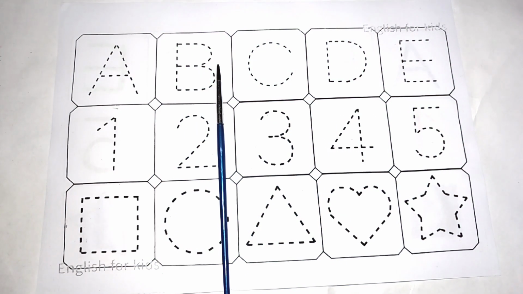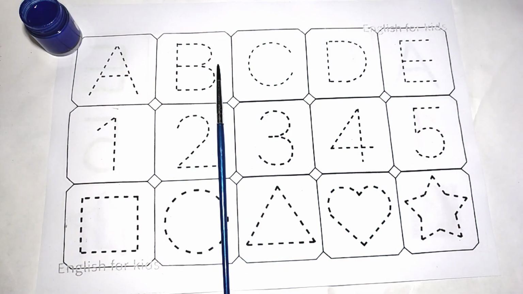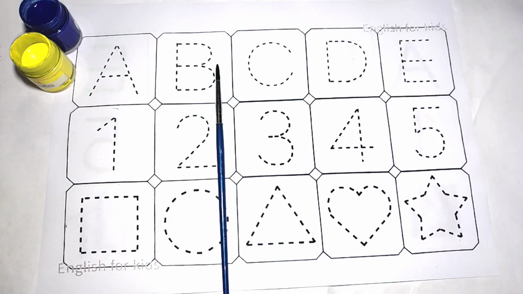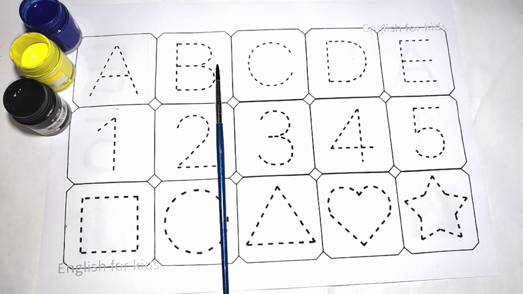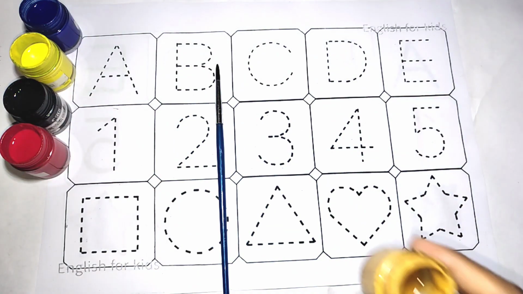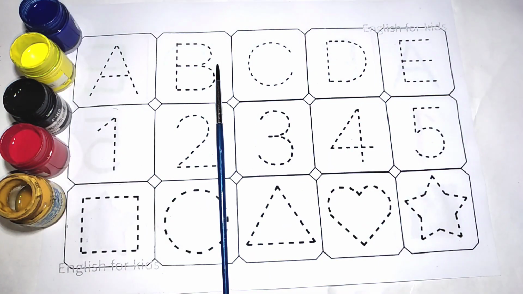Today we draw capital letter alphabets, numbers and shapes. Blue color, yellow color. The next one is black color. Kids, now we use red color. The next one is yellow ochre color. Now we use green color.